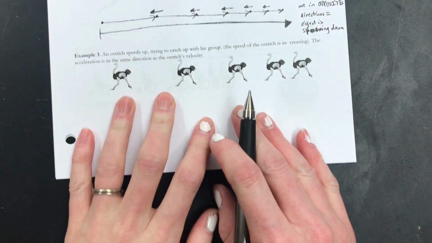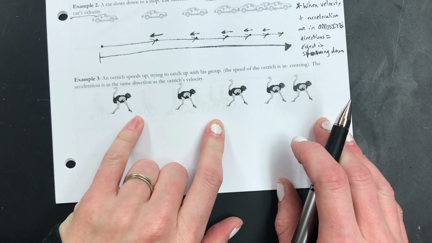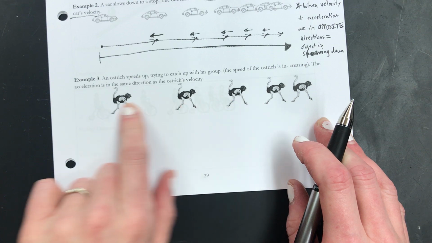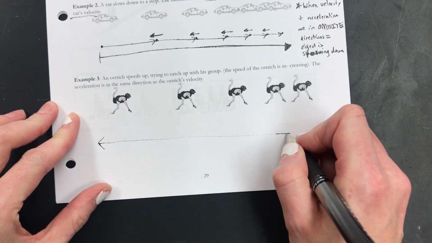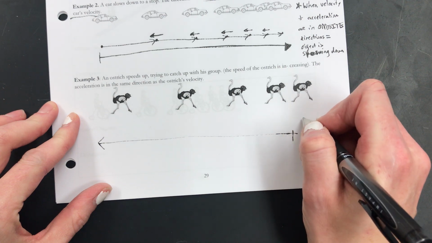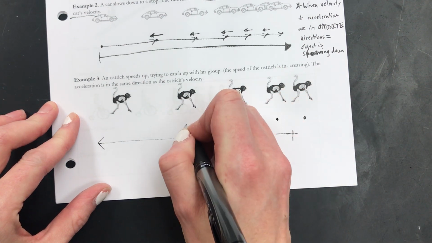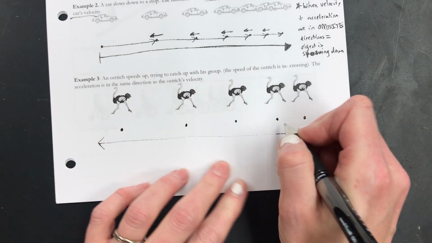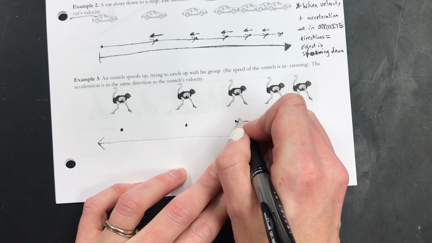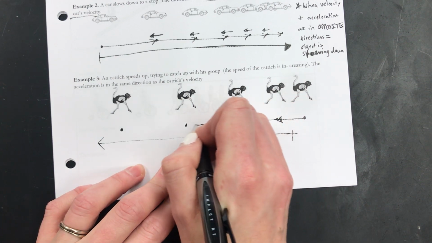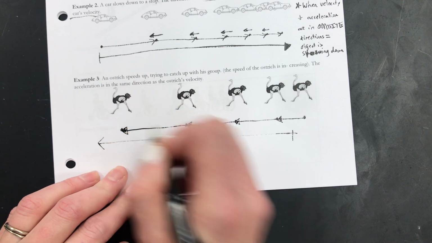All right, so last one on this page, we've got this ostrich running, okay? It is speeding up to catch its group, but notice which direction it's going. So this time, my arrows are going to point in the other direction. I guess he's starting back here. That's fine. So here's my ostrich going along. He's starting out kind of fast, and then he's going even faster. Ostriches run really fast, 30 some odd miles an hour. It's pretty fast for a bird, okay?